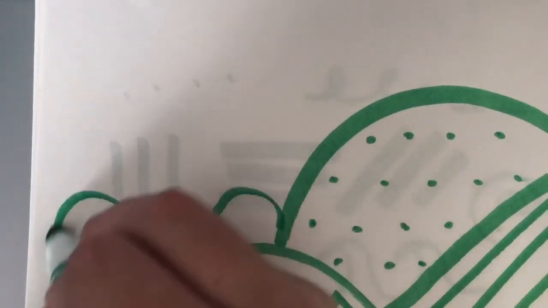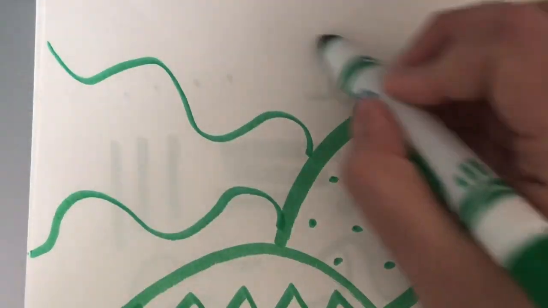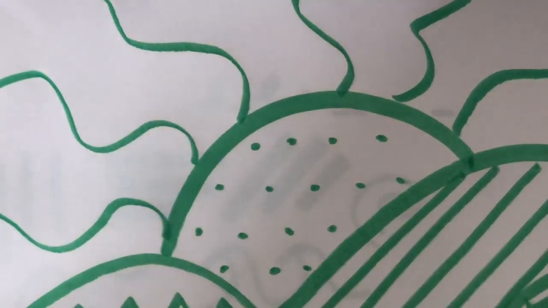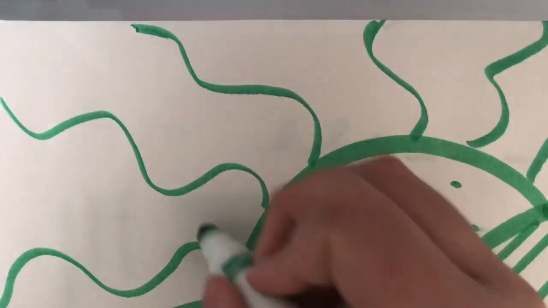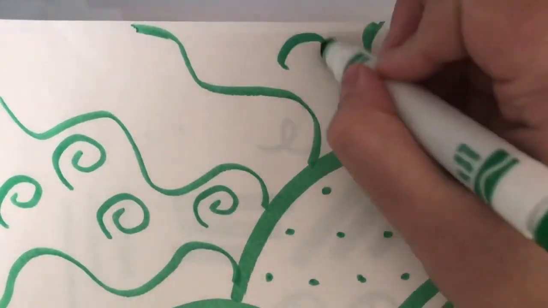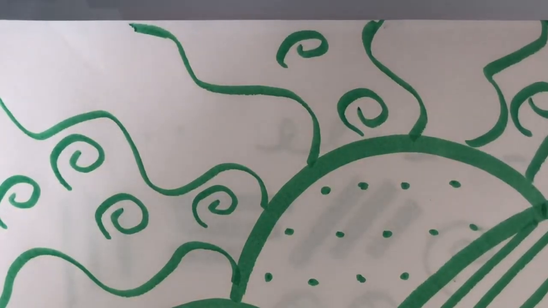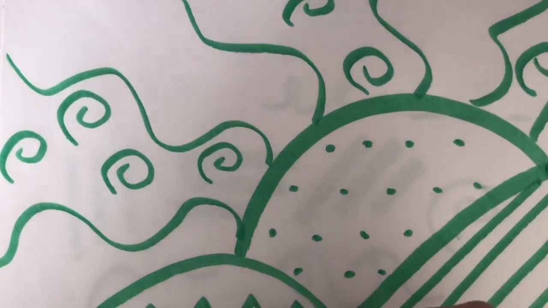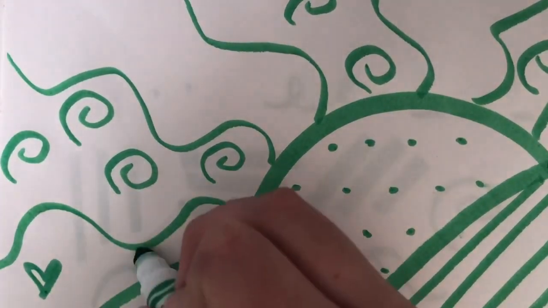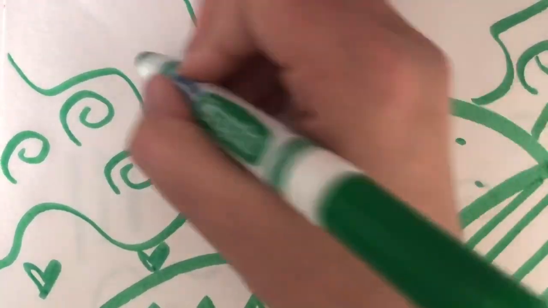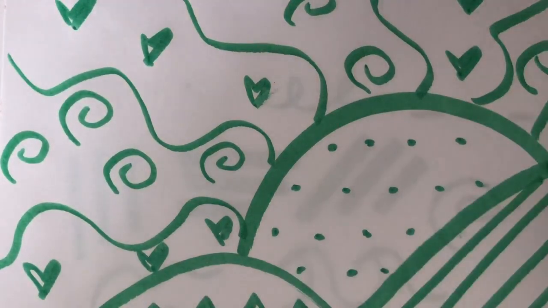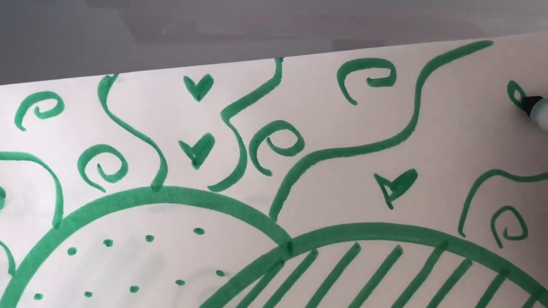So I'll do some squiggly lines. They're called wavy lines, in order to make those sun rays. And then in the sun rays themselves, maybe I'll do what I did before, go back and forth with those swirly lines. And then, if you want to add this just for fun, you can add a couple of shapes. So maybe you want to do some hearts, maybe some triangles, as long as they turn into some sort of line, okay?